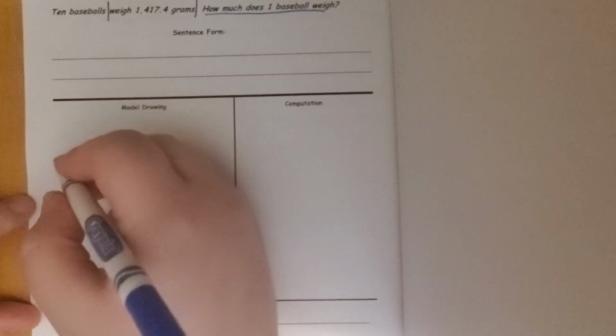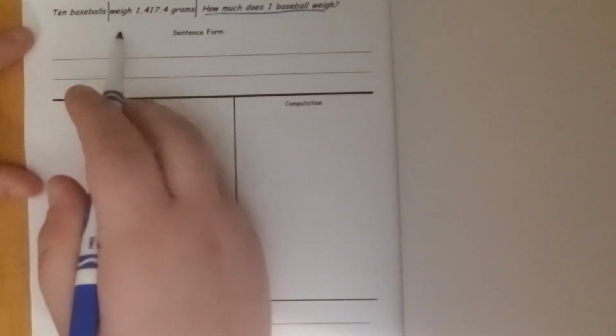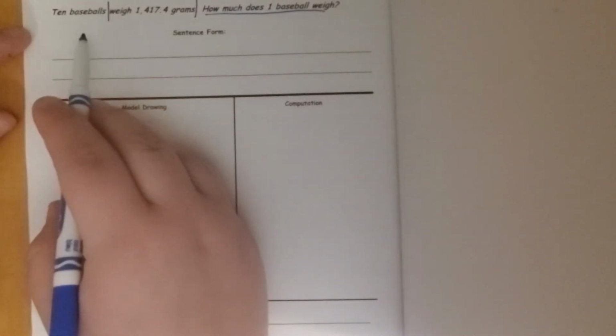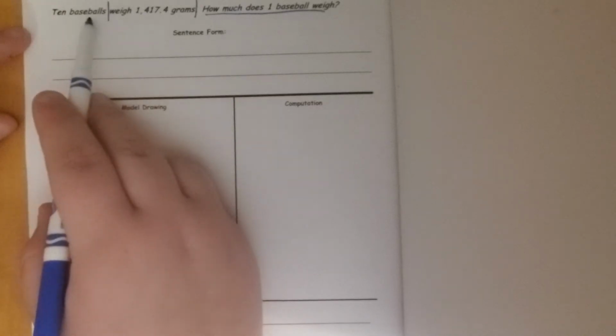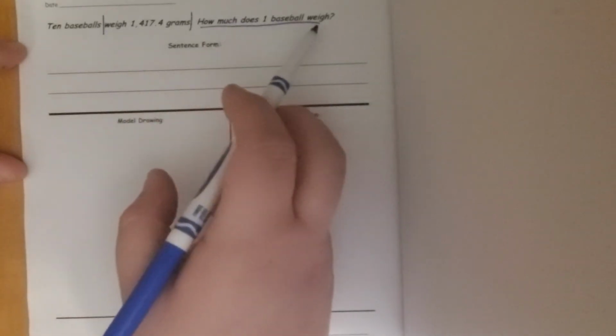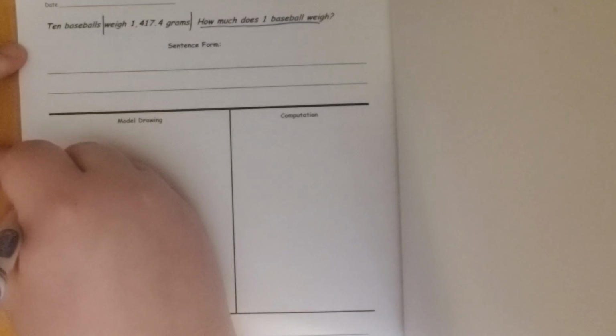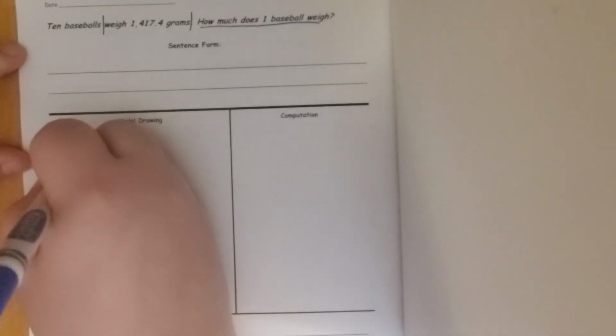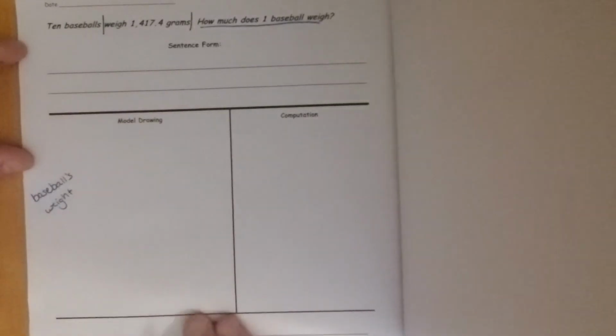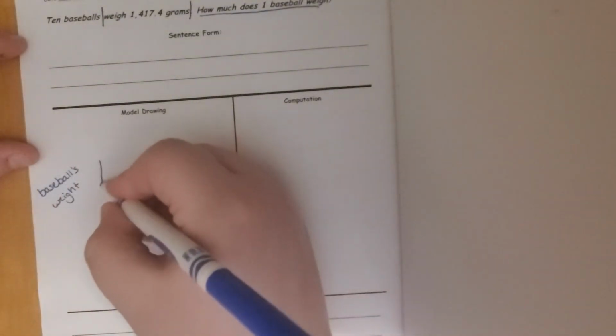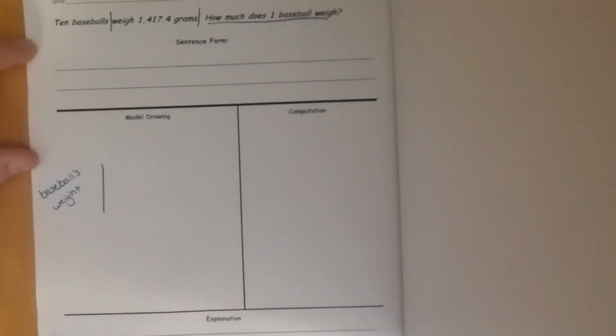I will help you with this picture though. So, you got to think about who and what we're talking about here. So, I know I am talking about baseballs. What am I concerned with? Their weight. So, we have baseballs weight. Okay? Give yourself a nice starting spot so everything stays lined up and nice.